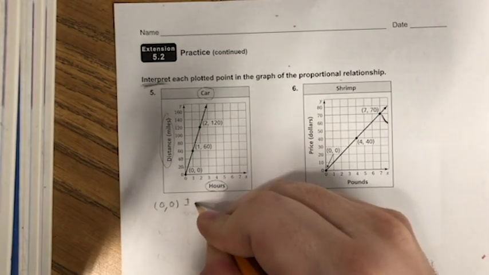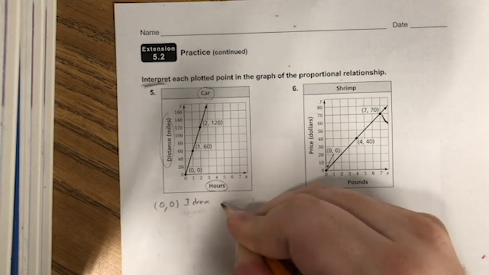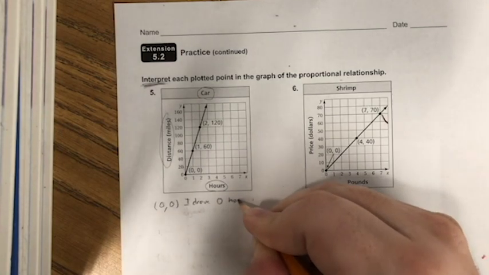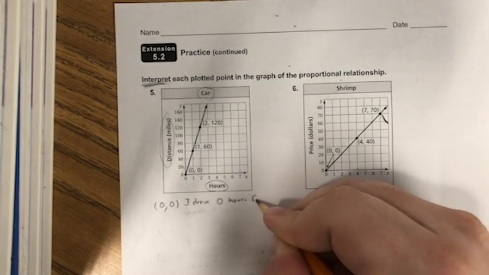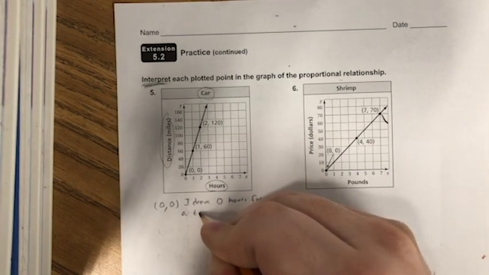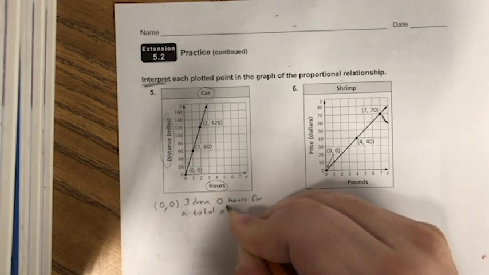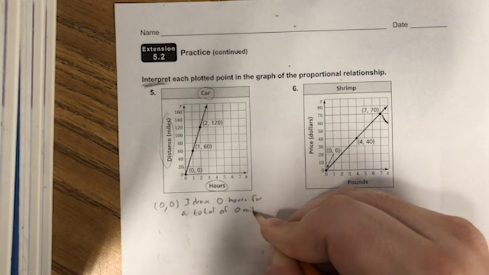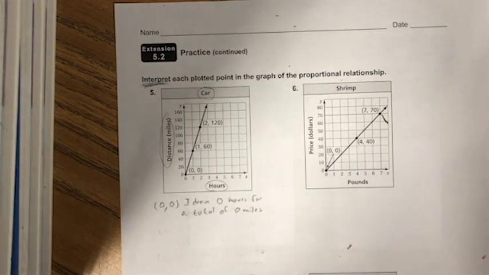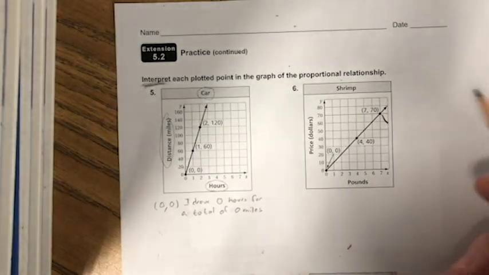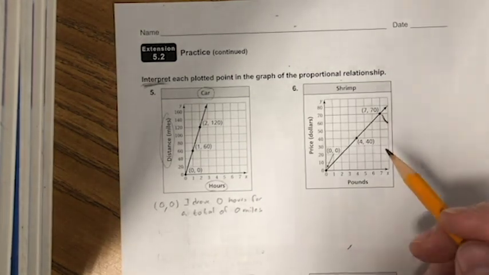I drove 0 hours for a total of 0 miles. Basically, I traveled nowhere. I didn't leave. I stayed right where I was. So I drove 0 hours for a total of 0 miles.